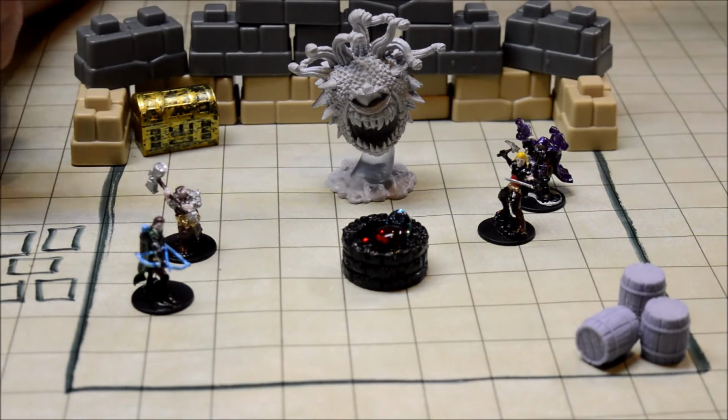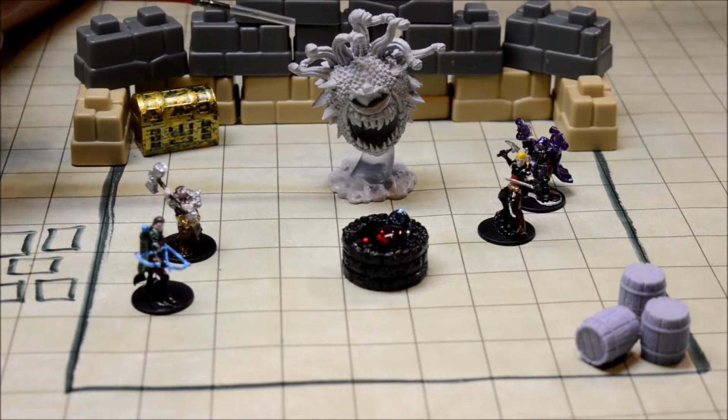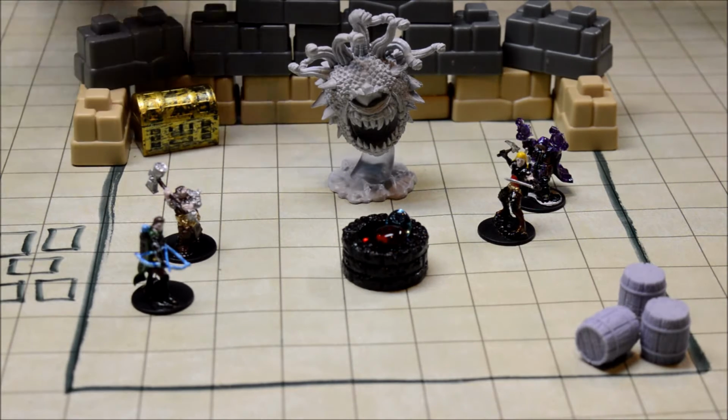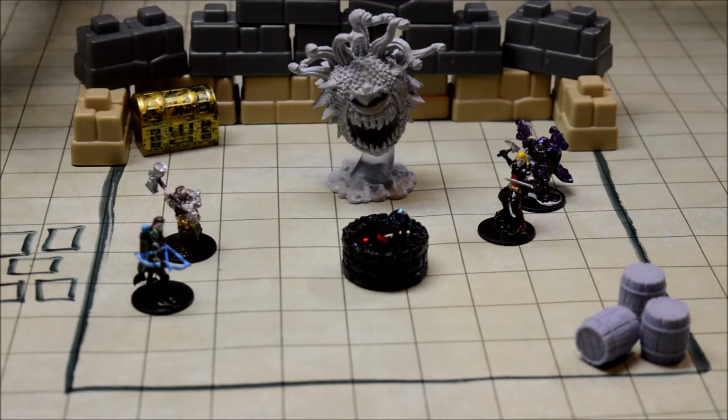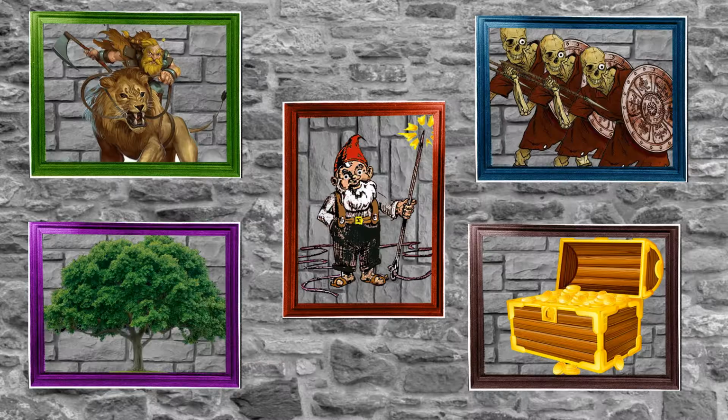But to solve the puzzle with the 10 stalks, they have to get the correct color of eyes. And again, in order to get the correct color of eyes, they're going to need to reference these paintings over here. So let's take a closer look at the paintings.